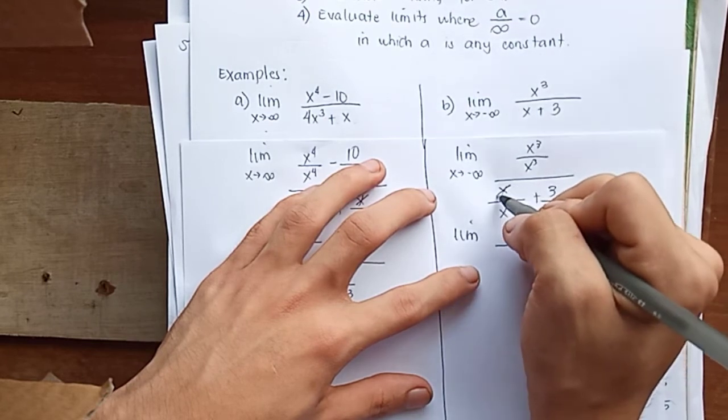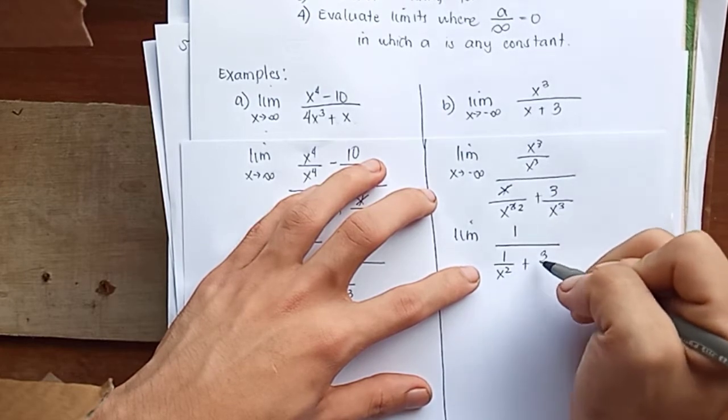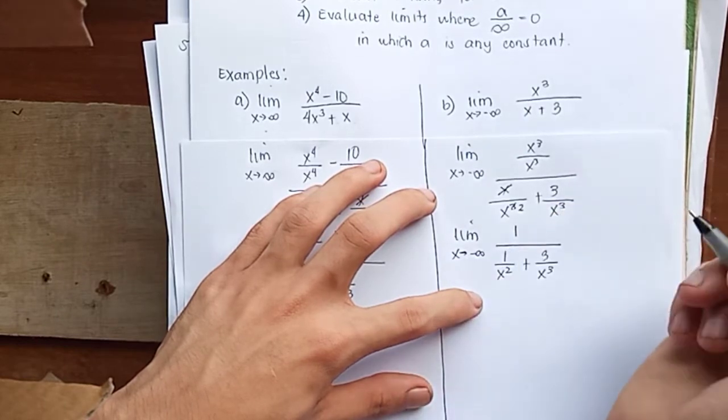And x cancels here. It becomes x squared lang sa baba. So, it is 1 over x squared, plus 3 over x cubed, as x approaches negative infinity.